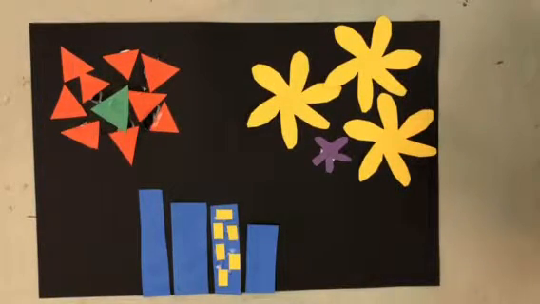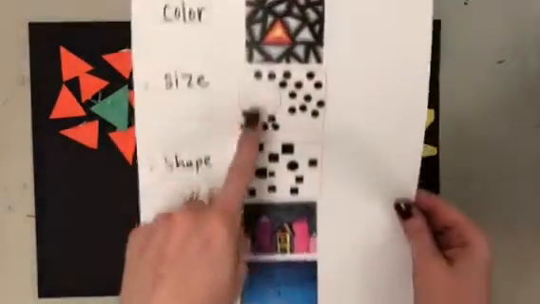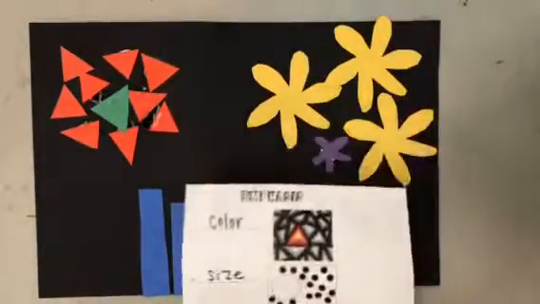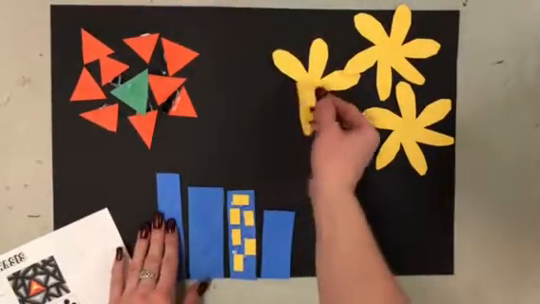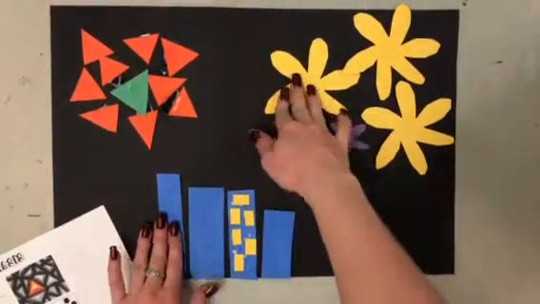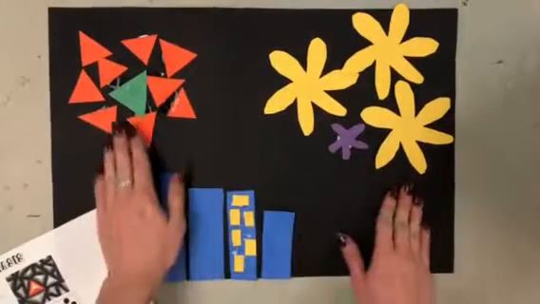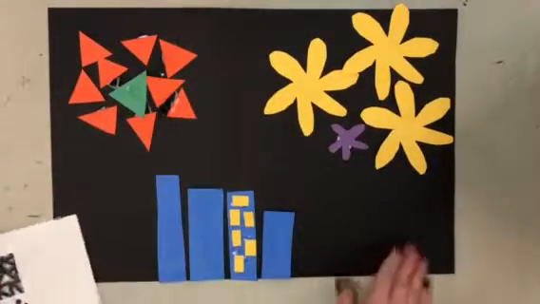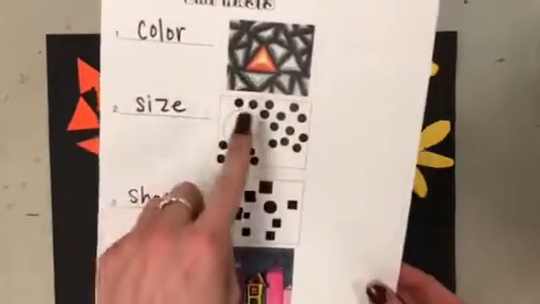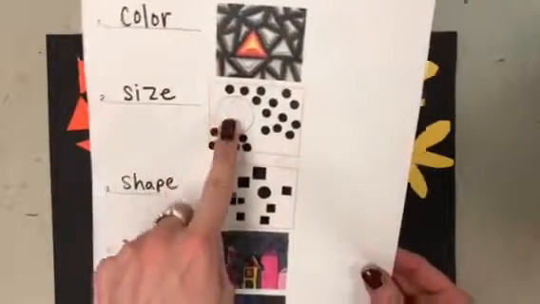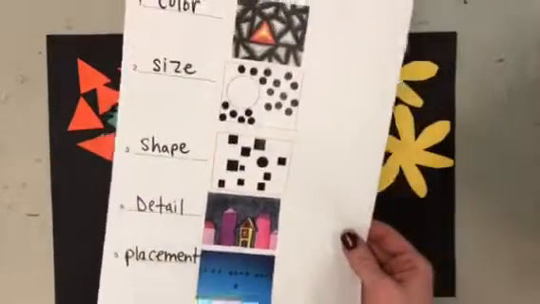Okay, boys and girls, we are going to create a collage that uses at least 4 different types of emphasis that we took notes on just now. So when I say a collage, what I mean is cutting papers and gluing papers. No drawing, no painting, just cutting and gluing. That's a collage. So I'm going to use my notes today and I'm going to pick 4 or more of these different types of emphasis to show in my picture somewhere.